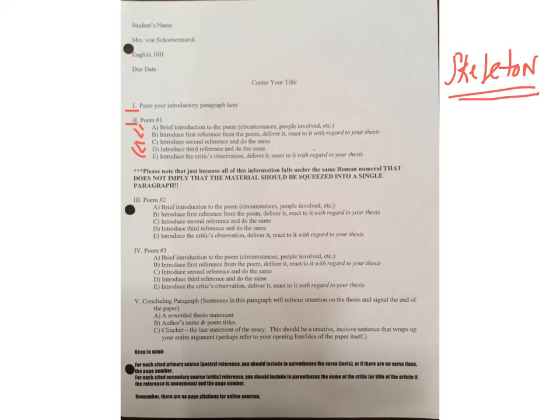Now the format, as far as the heading is concerned, will always be the same. So it'll be your name at the top. It just got cut off, I'm sorry to say. But this would be your name, then the teacher's name, English 10 honors, and the due date, which would be next week sometime.